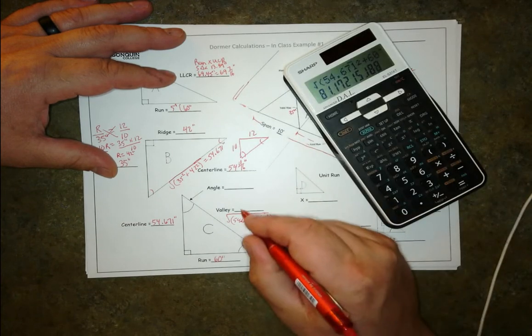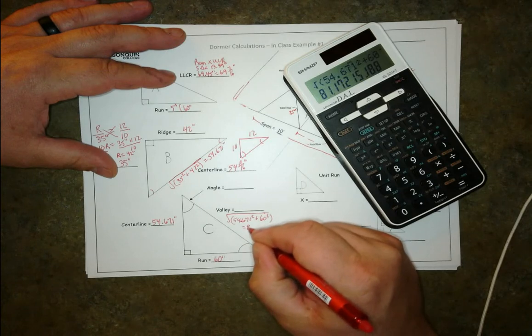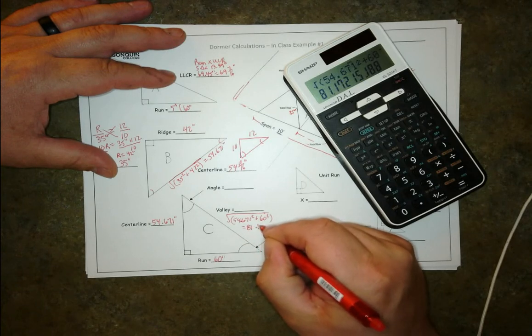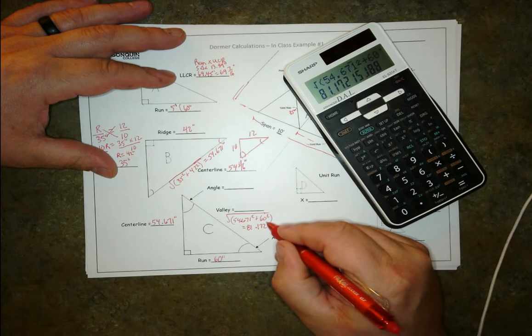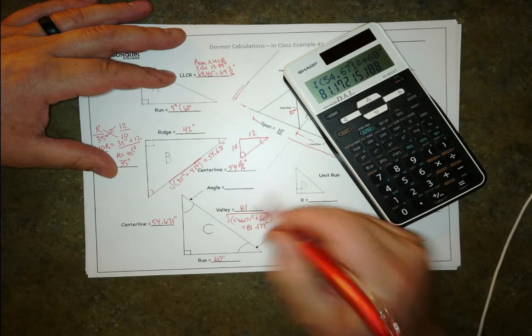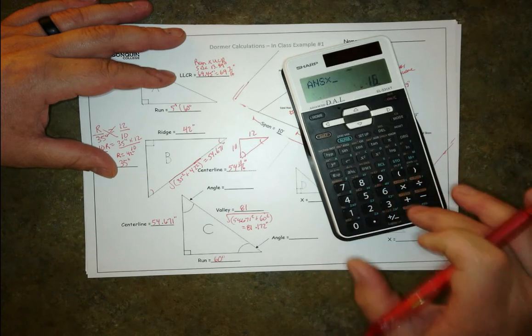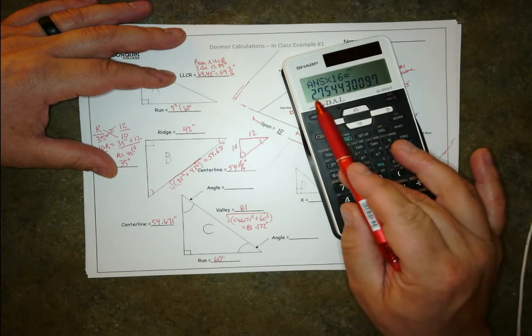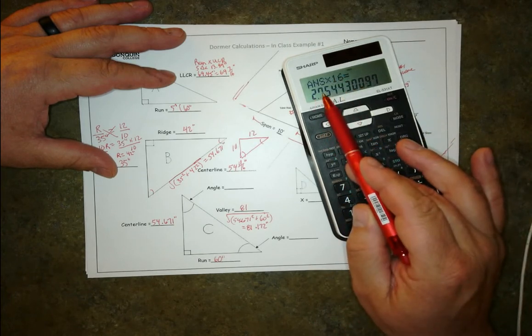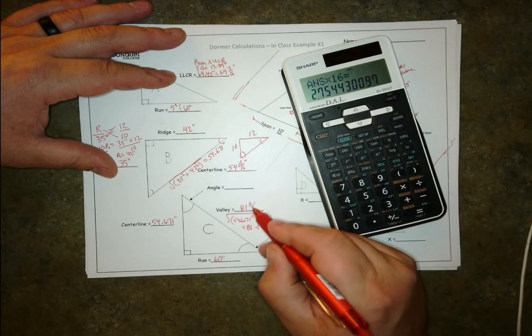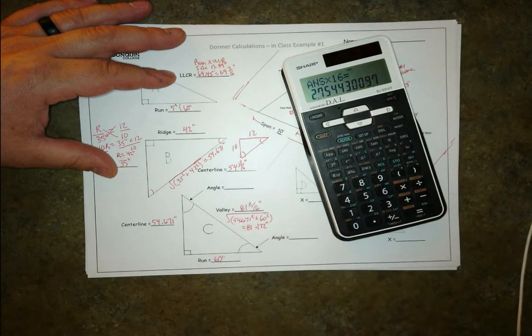We get 81.172. So 81 and, subtract the 81, multiply the leftover by 16, gives me my numerator at 2 sixteenths. That's 5 or higher, so we're going to make it 3 sixteenths.